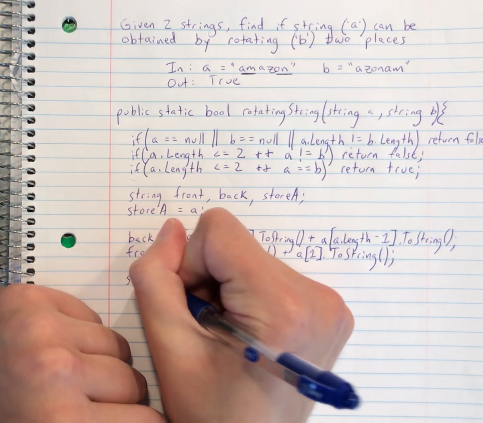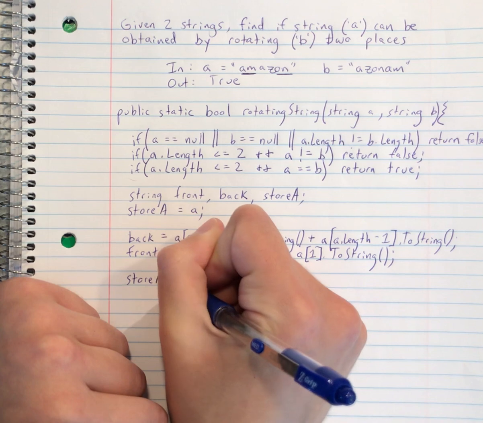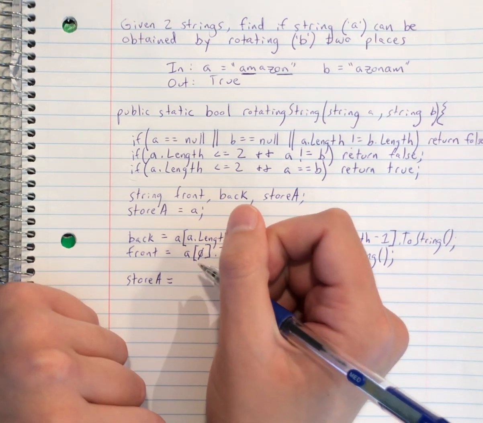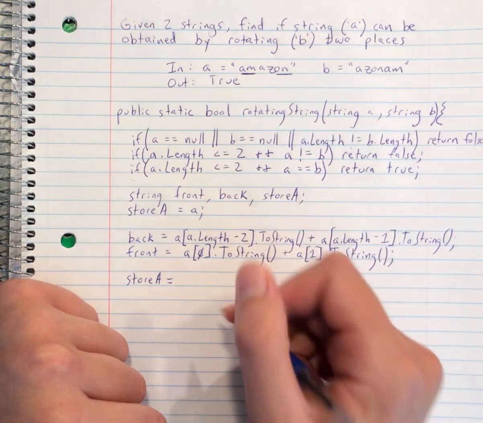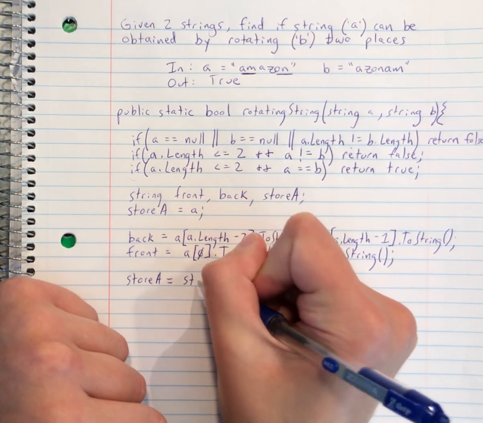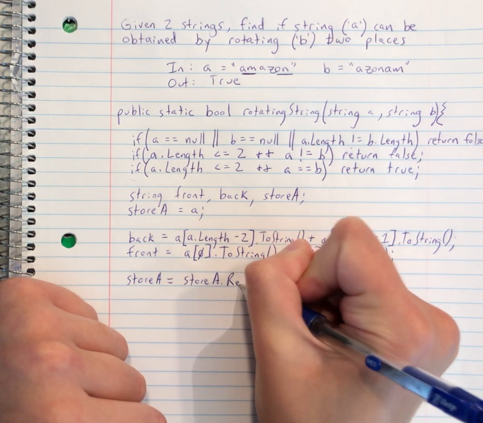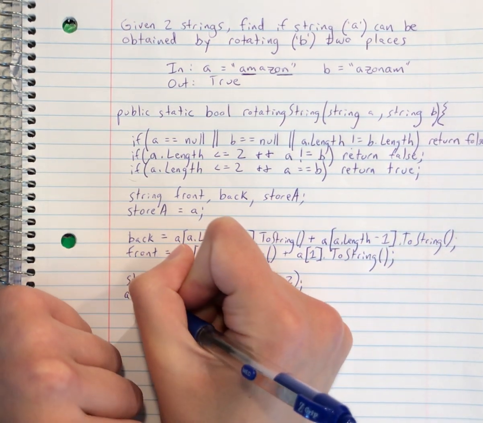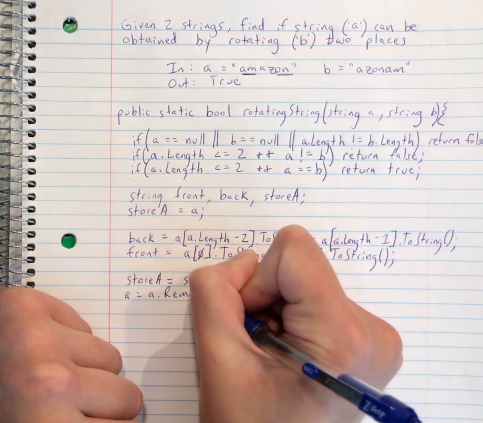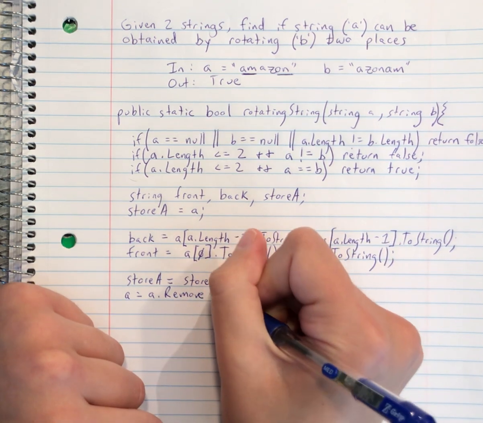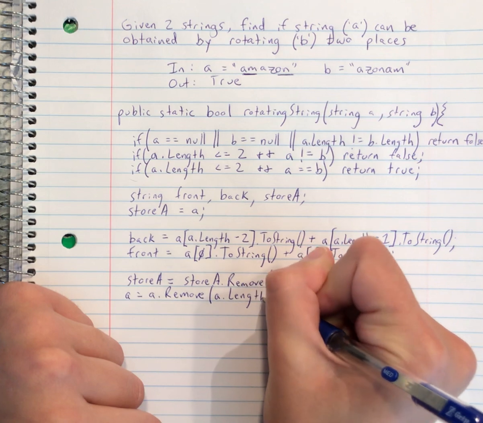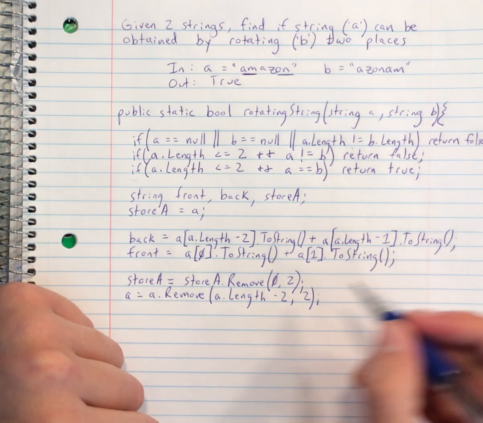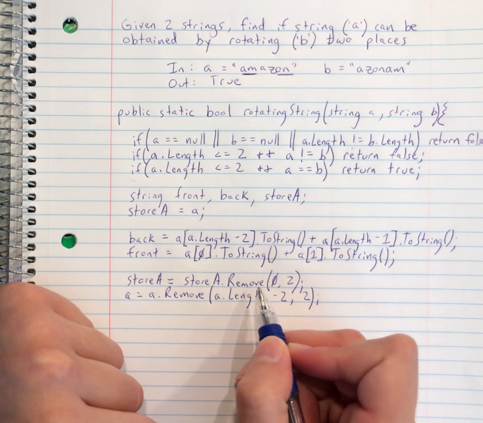Now I will remove the first two characters in A. And here I'll remove the last two characters in A. Now, so what I did here is I removed the first two characters.